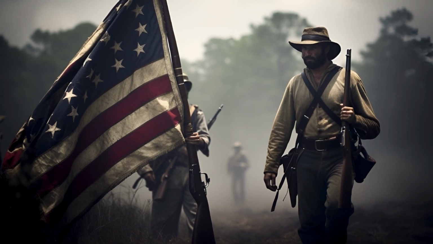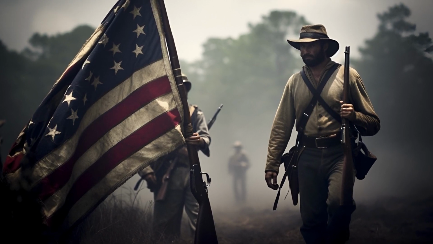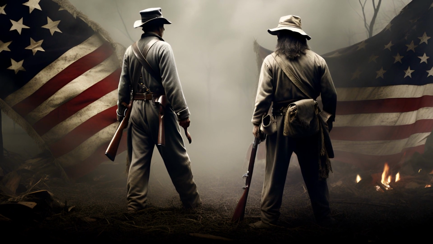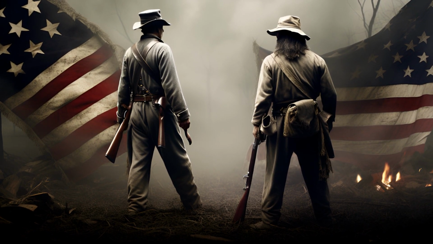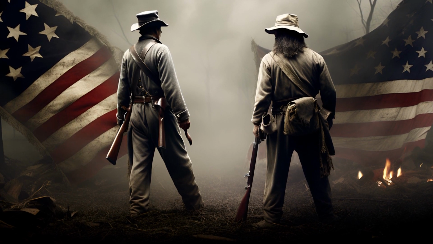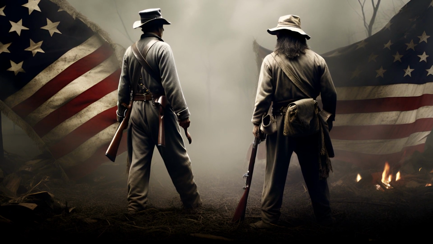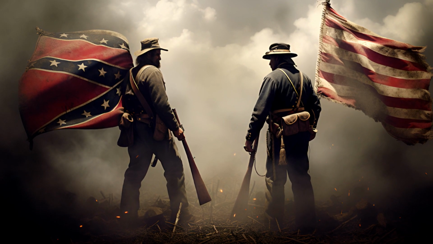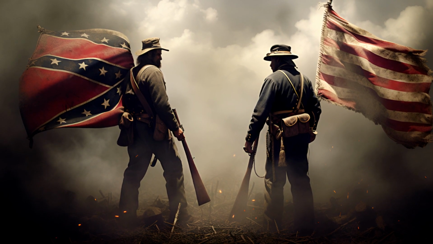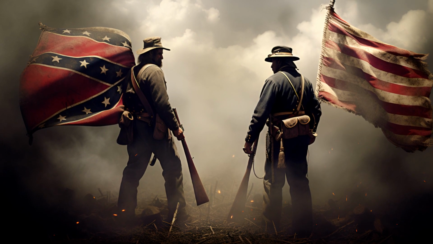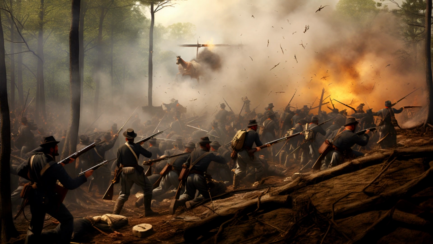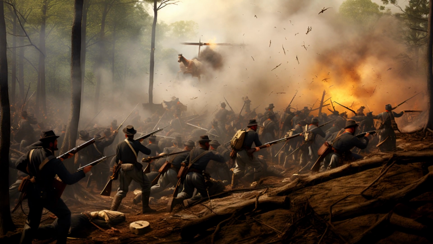The American Civil War brought forth a host of remarkable military leaders who left an indelible mark on the conflict. Figures such as General Ulysses S. Grant, General Stonewall Jackson, General William Tecumseh Sherman, and General Robert E. Lee emerged as prominent commanders, shaping the strategies, tactics, and outcomes of the war. Examining their leadership provides valuable insights into the complexities of the Civil War and the contributions of these key figures.